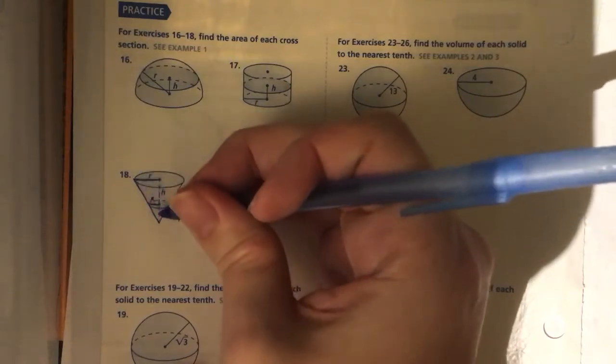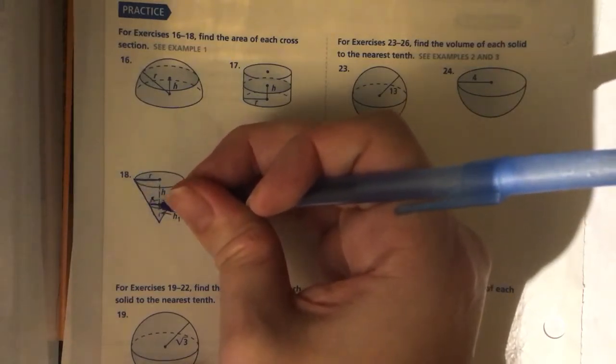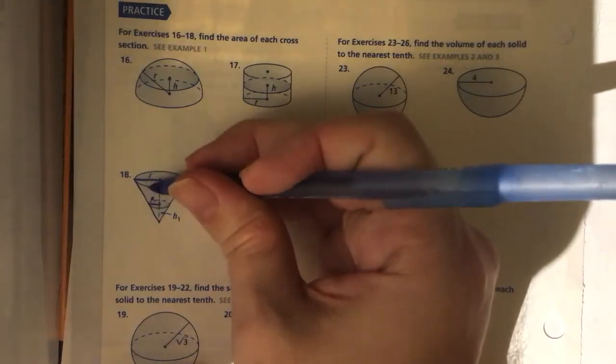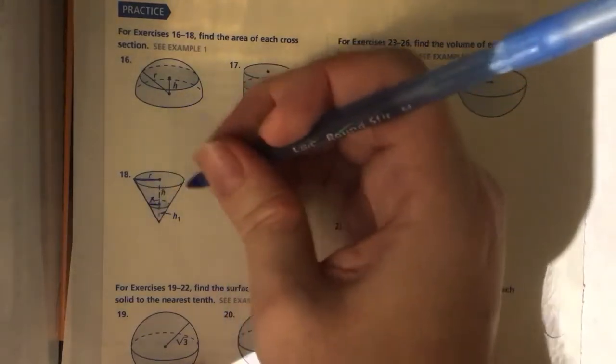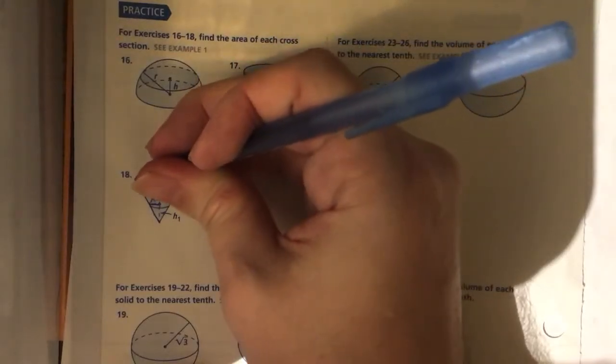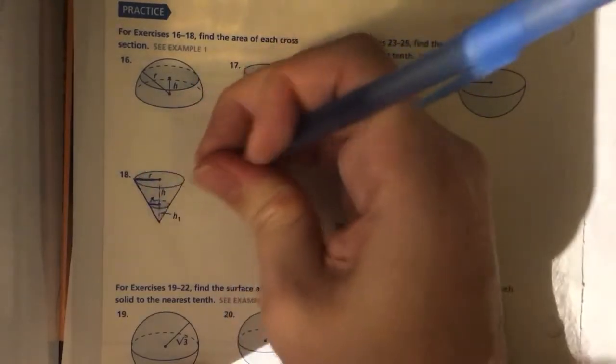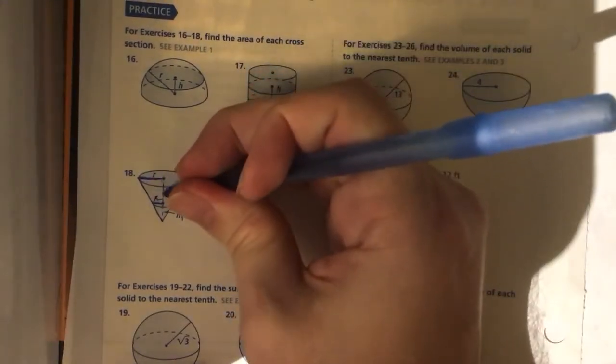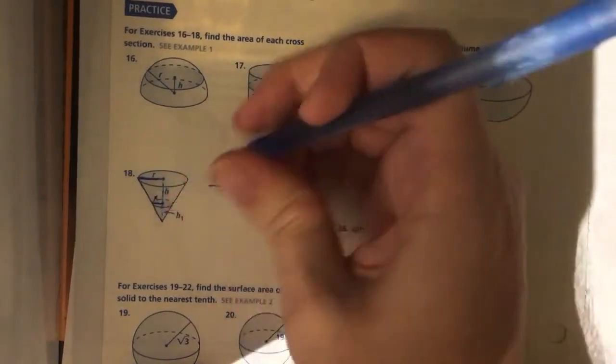These two triangles are similar by AA. They have two angles in common. So I can use angle-angle similarity to show these two triangles are similar. For the big triangle, I can use this side to this side. For this side it's r, and this entire side is h plus h1.